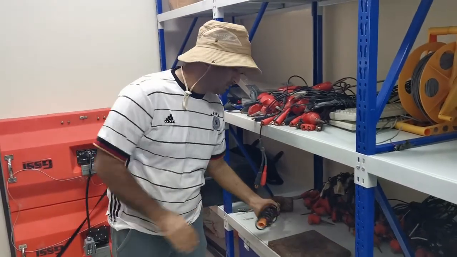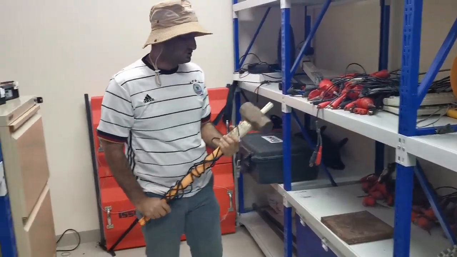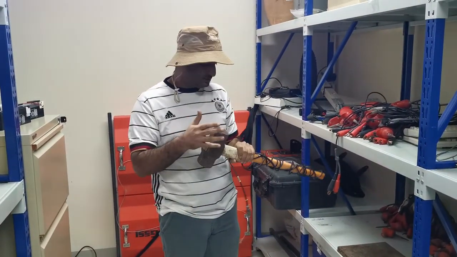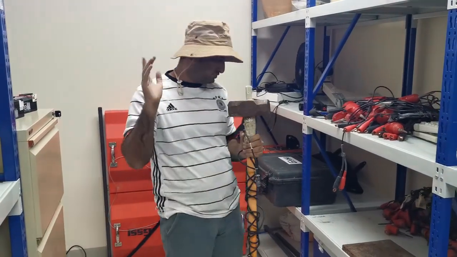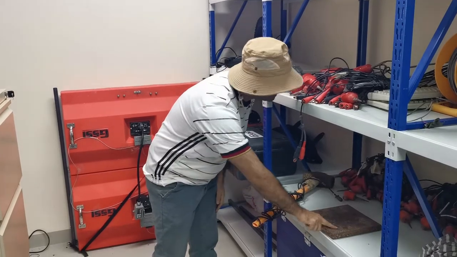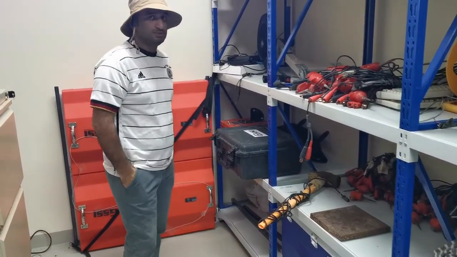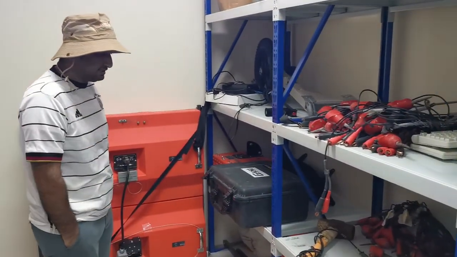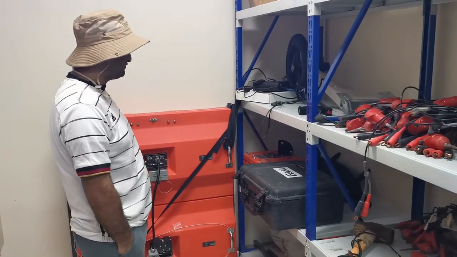This is an example of a seismic source. This one was broken. We have another one, a better one than this. We also have a plate. I will let you know exactly how we use the plate for a refraction survey.